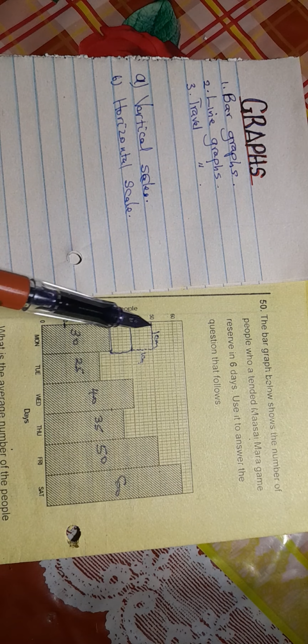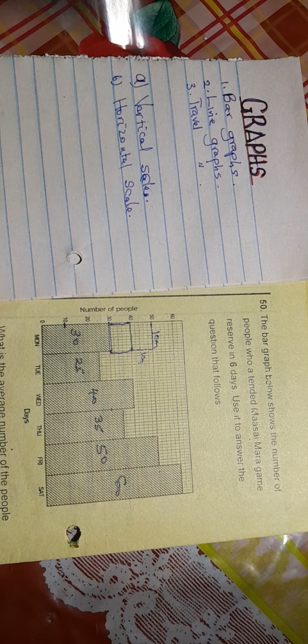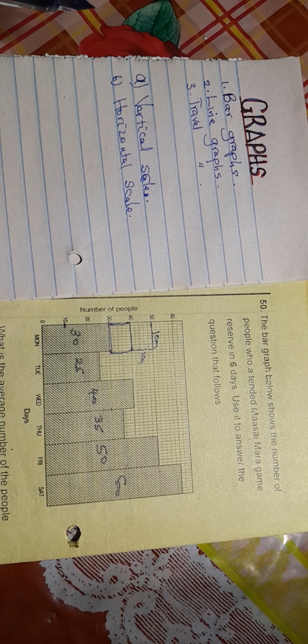And the scale is increasing by 10 all the way: from 10 we go to 20, 30, 40, 50, 60. So that vertical scale is 1 centimeter represents 10 people.